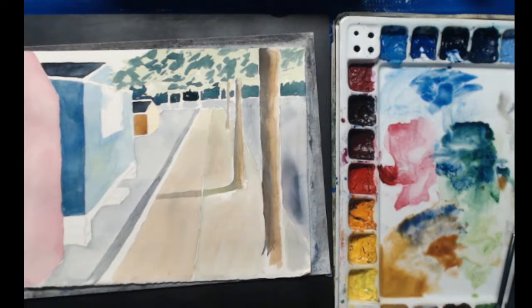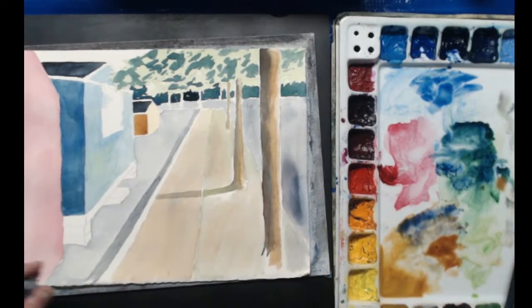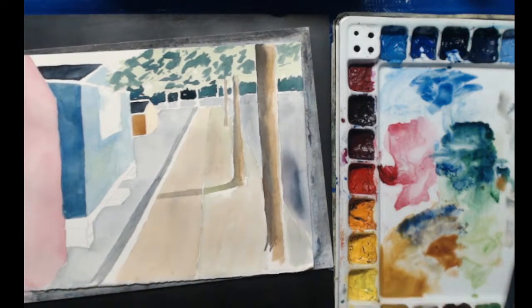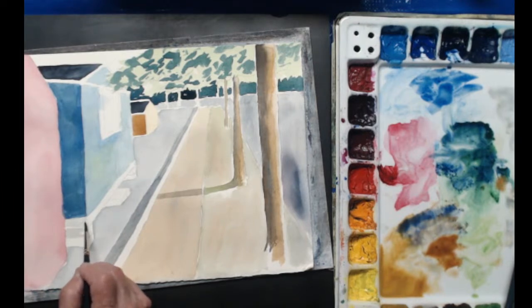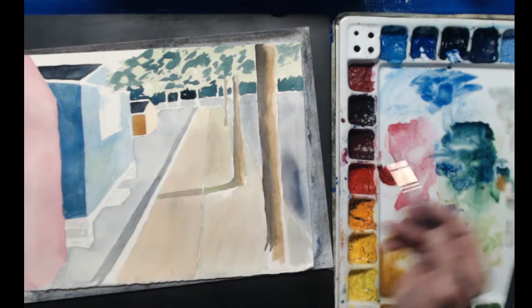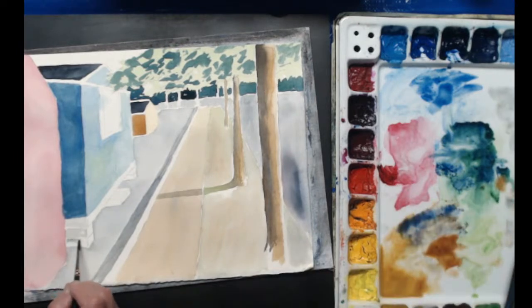Okay, I was talking about the bricks earlier. So I'm going to take a little bit of Payne's Gray, and I start out light, because you can always darken it. Start out light and put a little bit of color down here, because these are in shadow. These bricks, the edge of this building here, and these bricks underneath, this is the shadow side of the bricks I'm painting on. So the white bricks, I'm painting the shadow of the white.